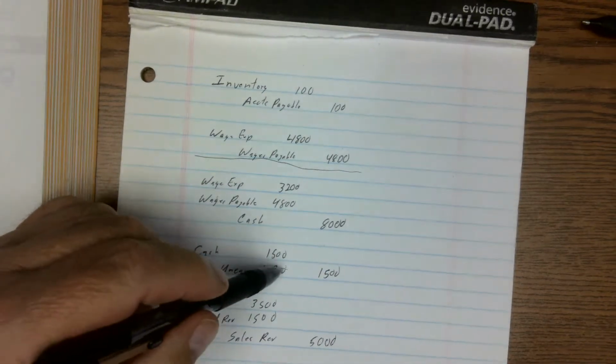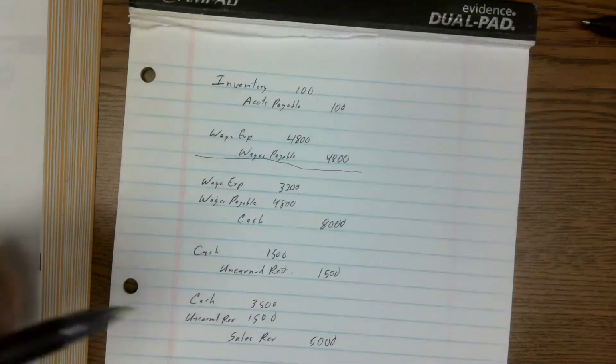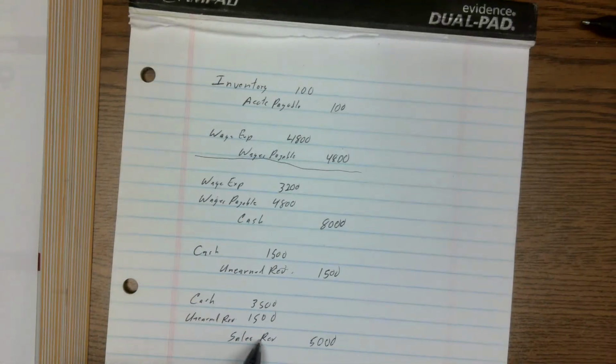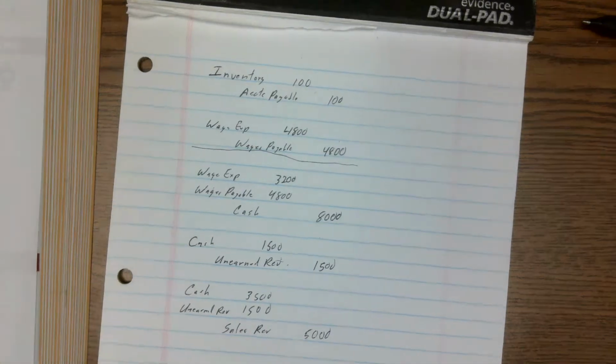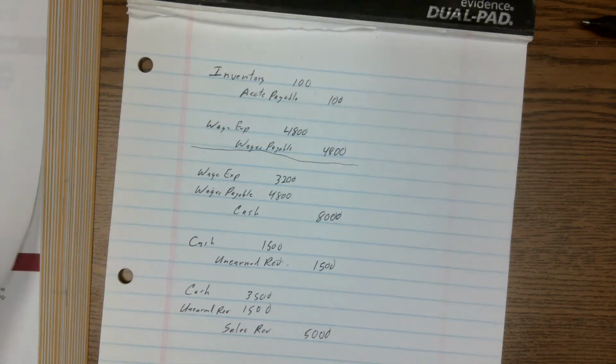This unearned revenue here is a liability, right? It doesn't become a true revenue until we've delivered the good.